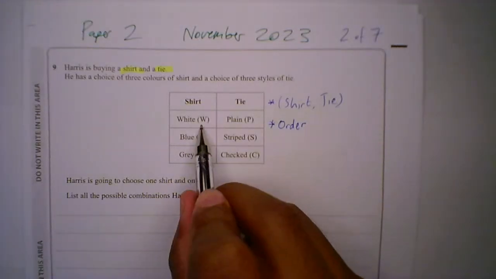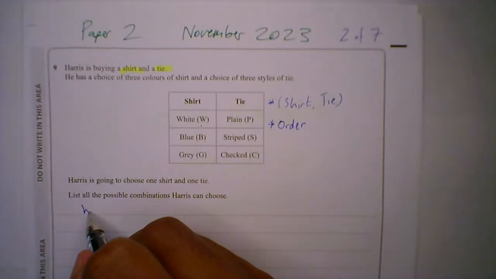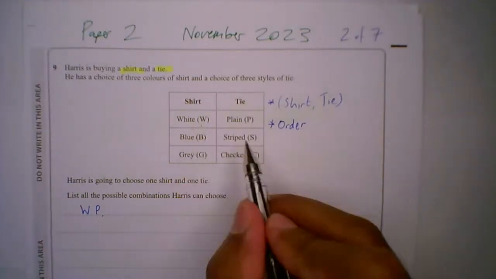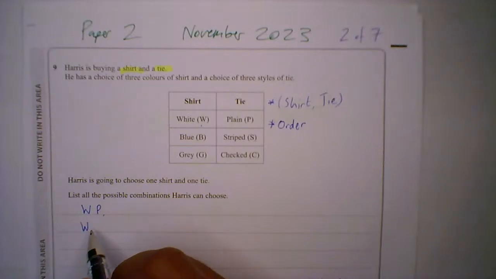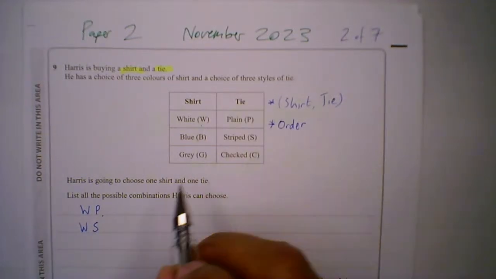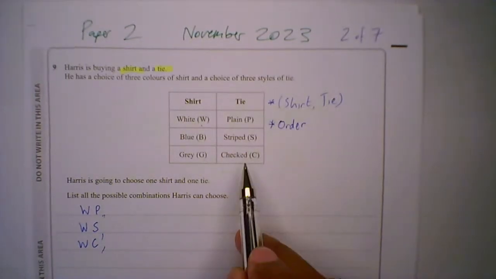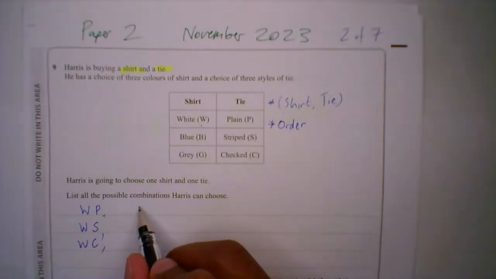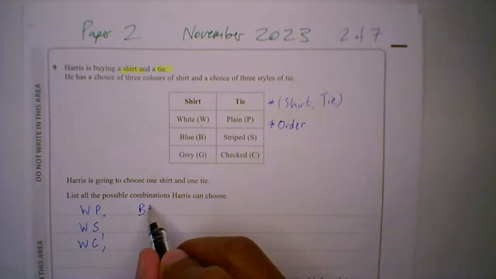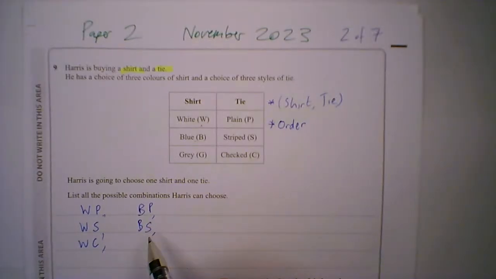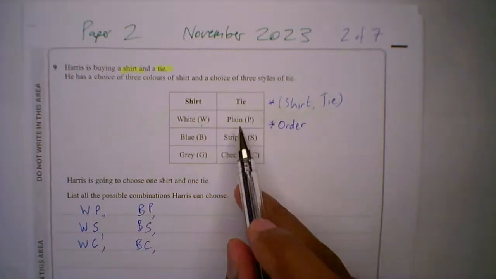So the first one, I'm going to stick with white. So I can have white and plain. I can have white and striped. I can have white and checked. So those are 3 combinations there. Now I've covered all of the possibilities with white. Now I'm going to go to blue. So I've got blue and plain, blue and striped, blue and checked. Now I've done all combinations with blue.